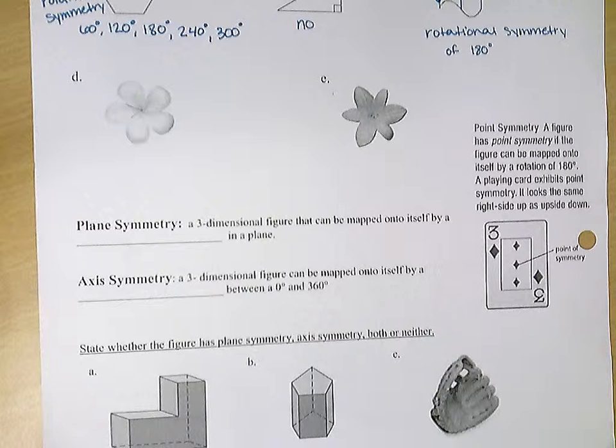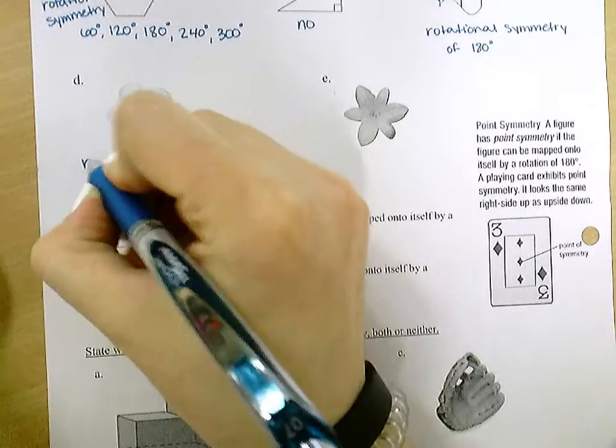Symmetry's gone, right? Yep. All right, letter D. Does this one have rotational symmetry? No. Yes, this has rotational symmetry.